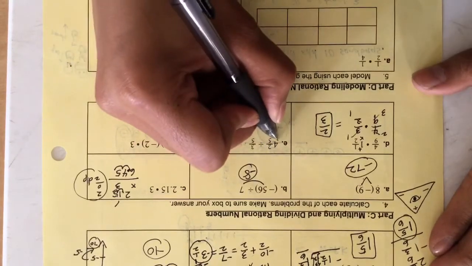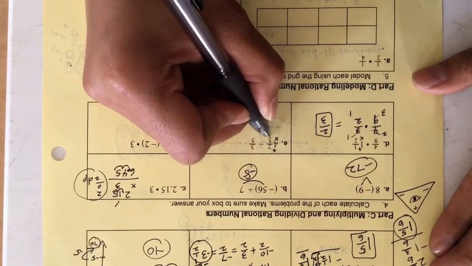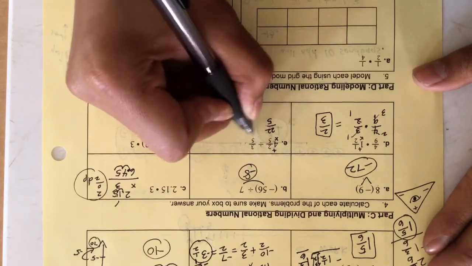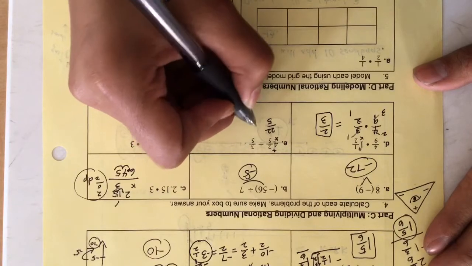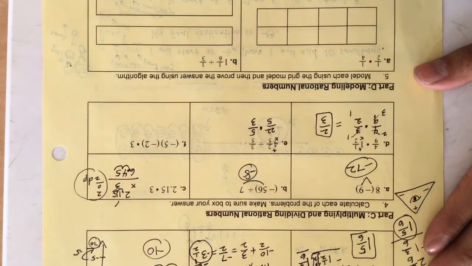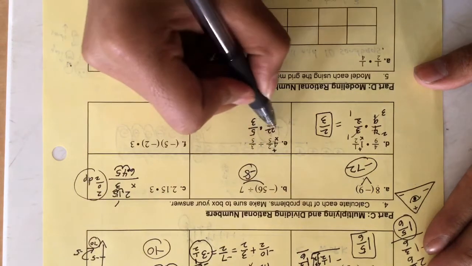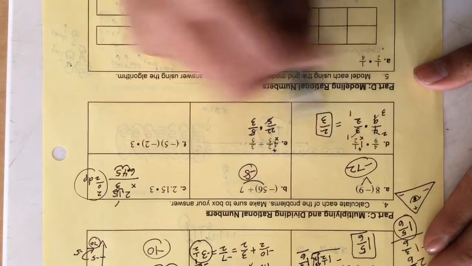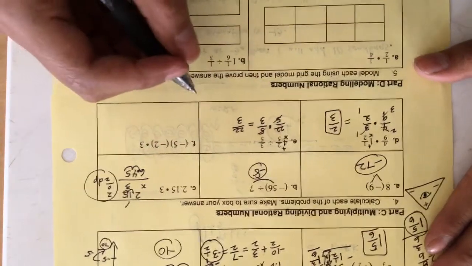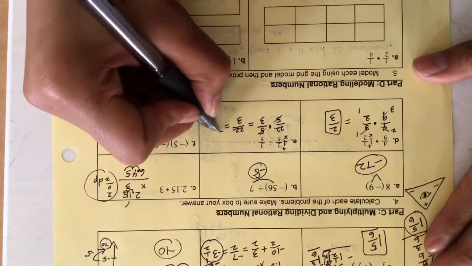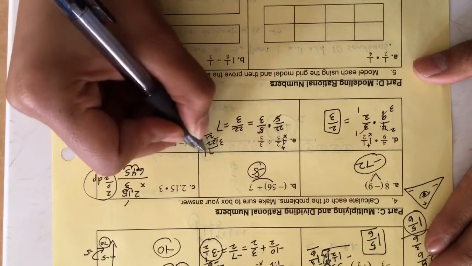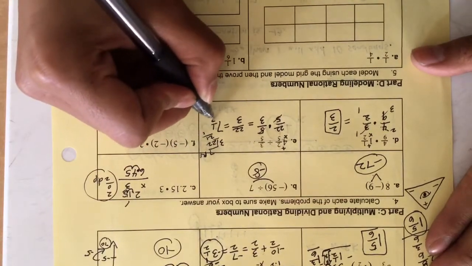Here, we have to change it into improper. 5 times 4 is 20 plus 2 is 22 over 5. And when we divide a fraction, it's the same thing as multiplying the opposite, the reciprocal, the inverse. So you can also cancel this. You can see the same rules apply here. We can do cross cancel. We get 22 over 3. 3 goes into 22 7 times. And that looks like a remainder 1 out of 3.